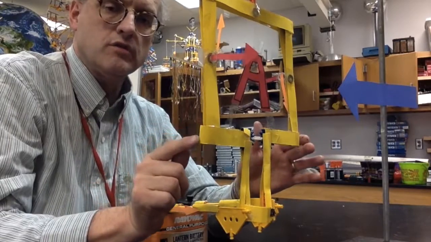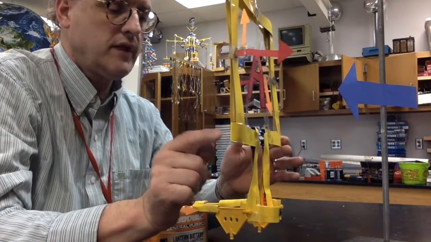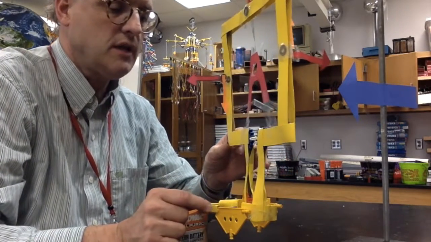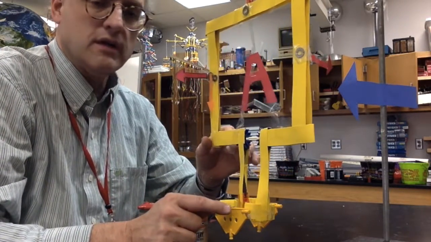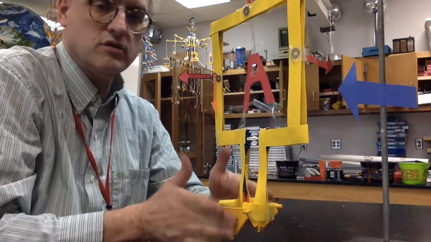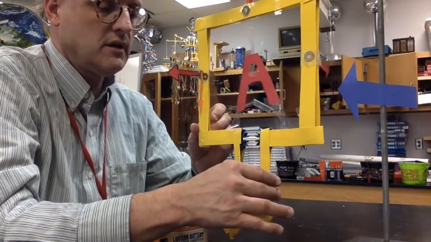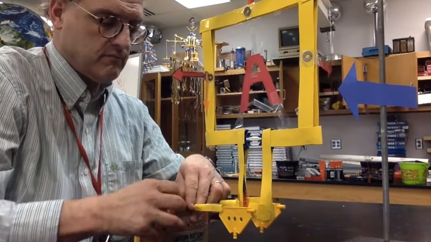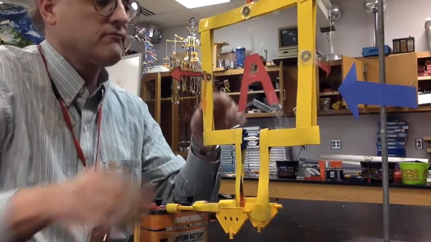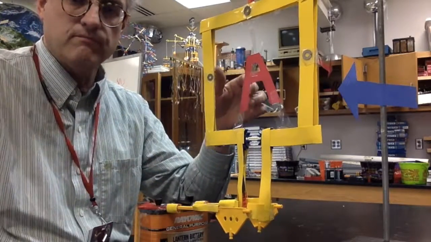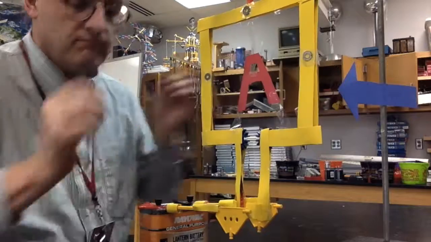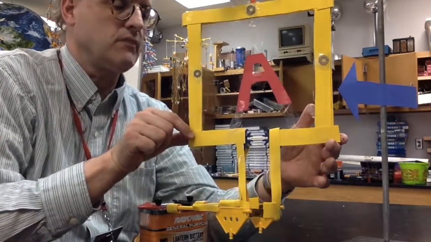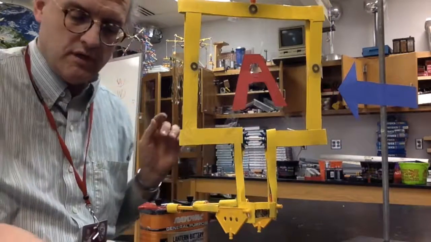The loop continues to rotate, and now that non-conductive portion of the split ring commutator comes in contact with these two conductors, and the current is shut off. Magnetic force goes away, but this continues to coast, and the process is repeated.